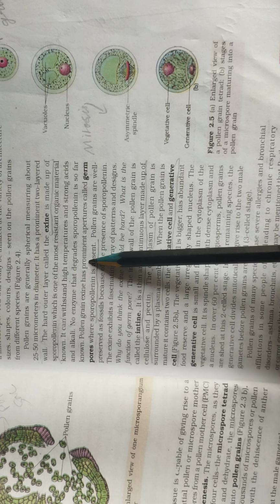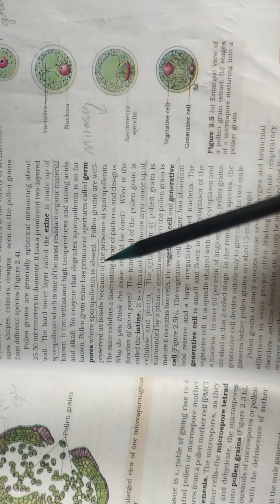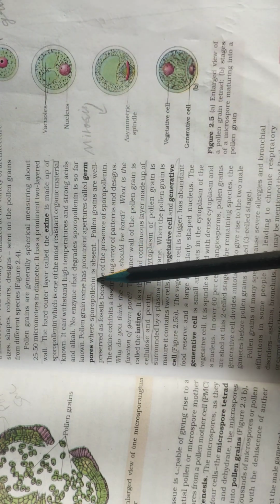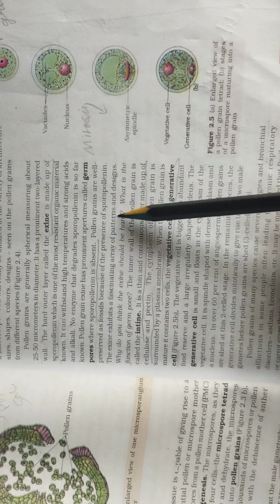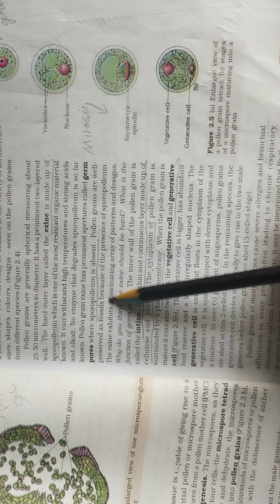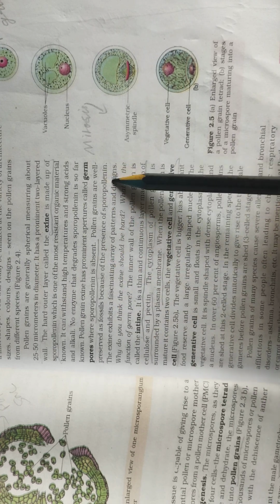Pollen grain exine has prominent apertures called germ pores. So this exine consists of germ pores. Germ pores means small holes where sporopollenin is absent. So there, sporopollenin will be absent. Pollen grains are well preserved as fossils. So fossils can be preserved because of the presence of this sporopollenin.